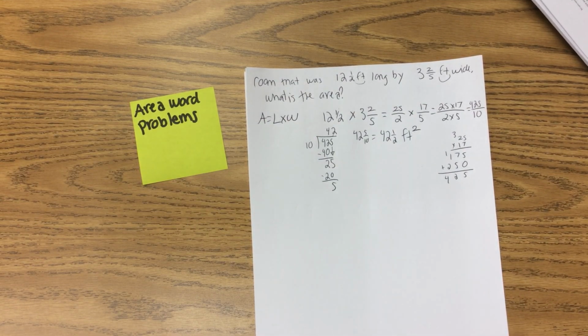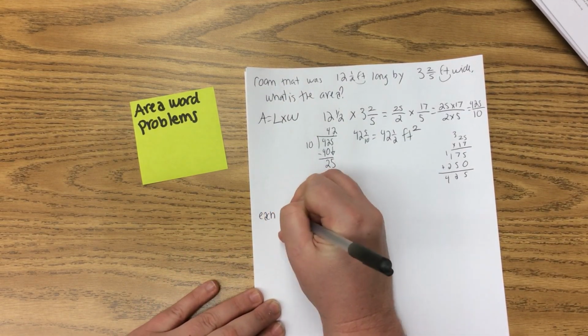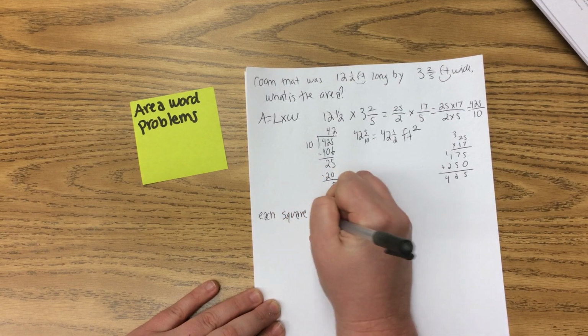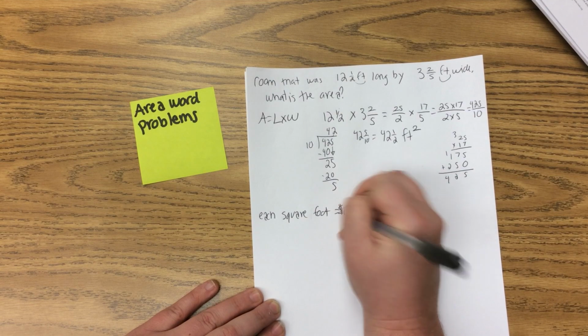So let's think about that scenario where specifically our scenario was that Mrs. L wants to make a garden, and she wants to buy soil for the garden. It's sold by the square foot. Each square foot costs 75 cents. So we're going to write that down. Each square foot equals 75 cents.